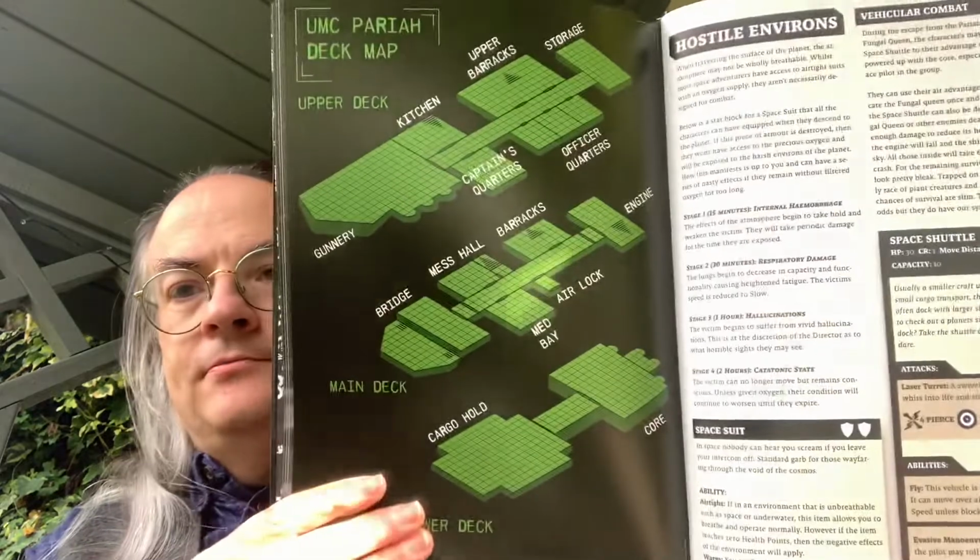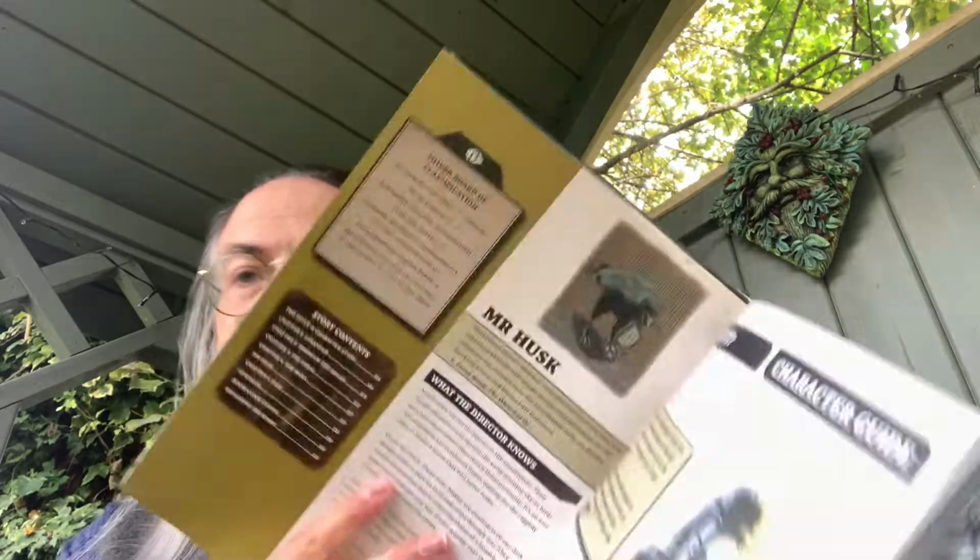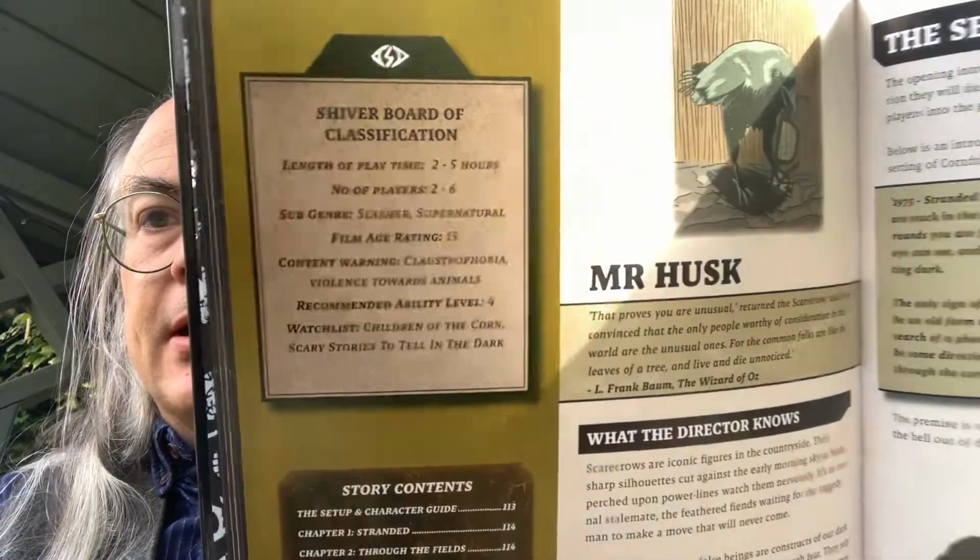And then you've got deck plans as well. Again, they're all right, but not particularly interesting. And then I think this is the last scenario, Mr. Husk. There we go. There's the classification, and this is Children of the Corn: Scary Stories to Tell in the Dark. And this is the one where you're a group travelling and your car breaks down amidst cornfields in the Midwest.